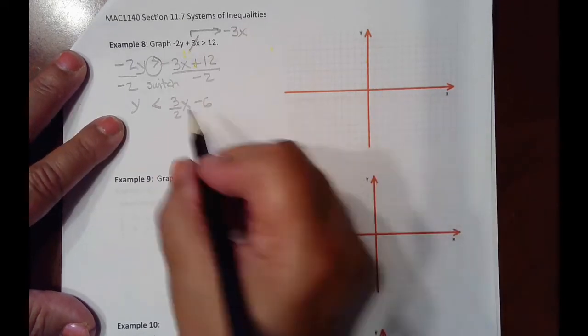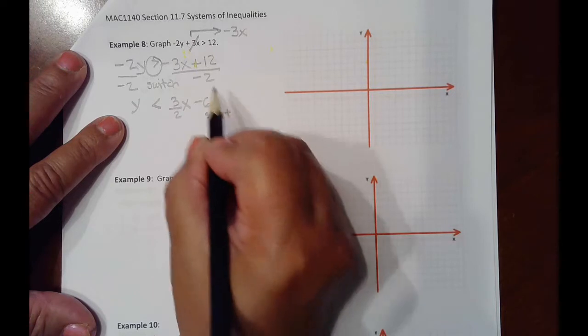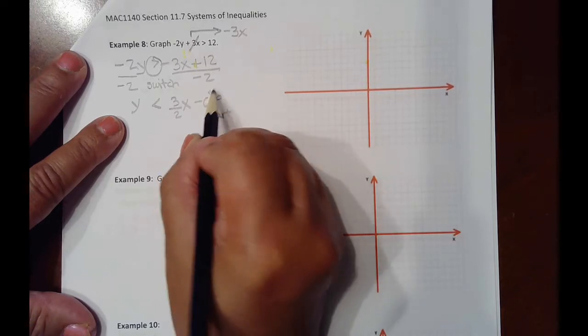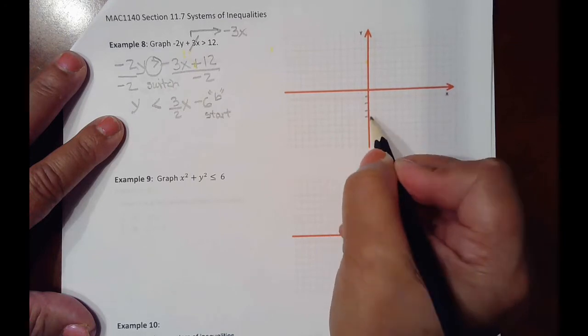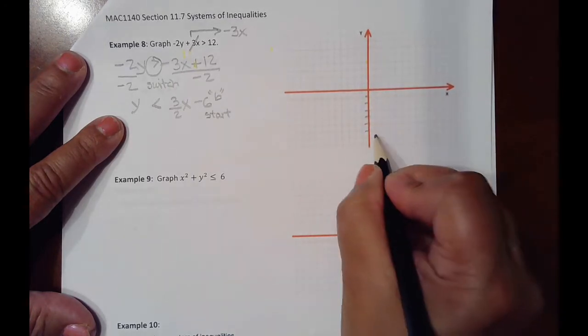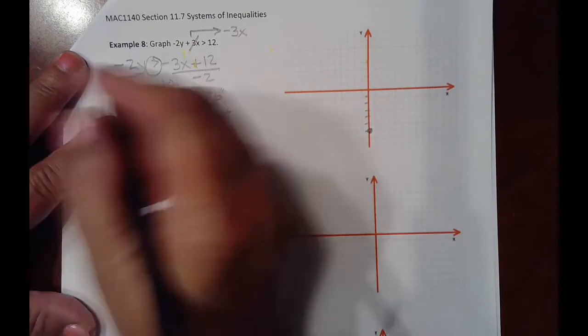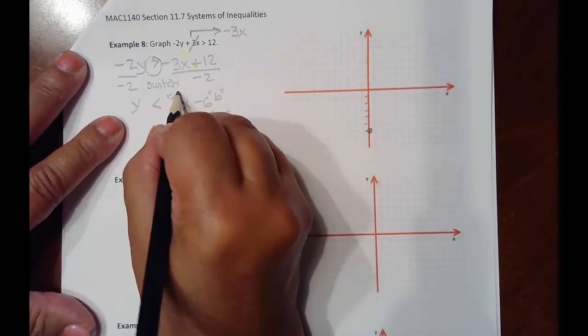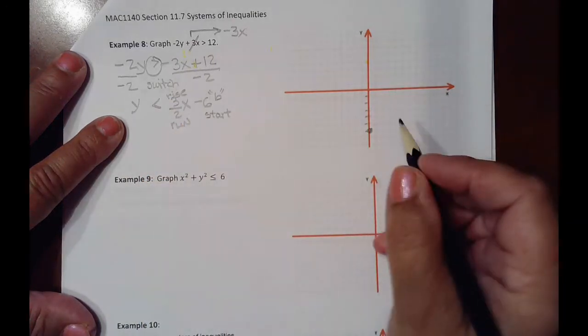So you would be starting here. This is your y-intercept. So 1, 2, 3, 4, 5, 6. And then you would build to get another point using the slope. Specifically, the top is the rise and the bottom is the run.